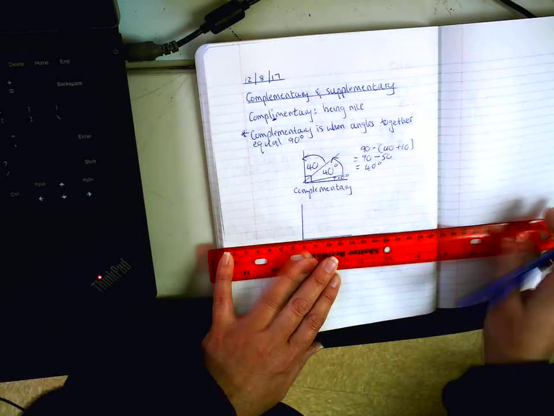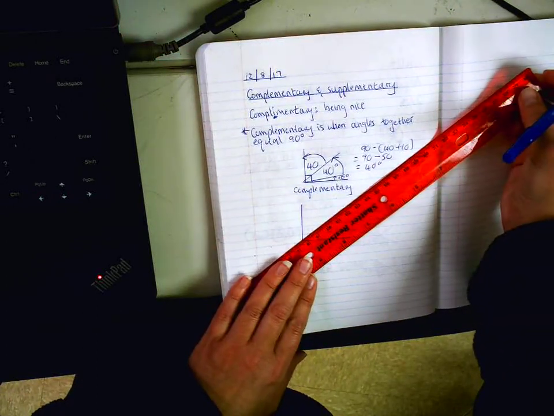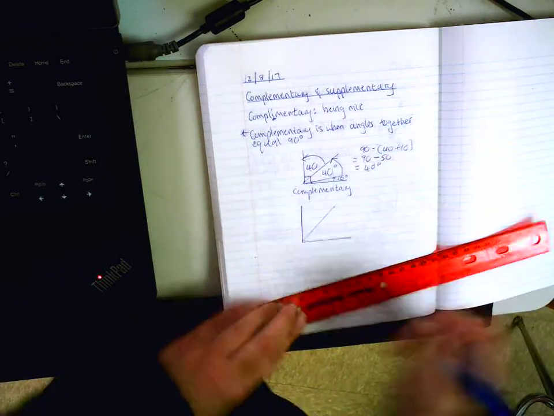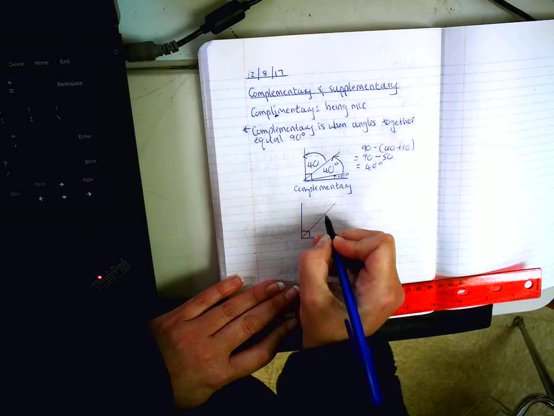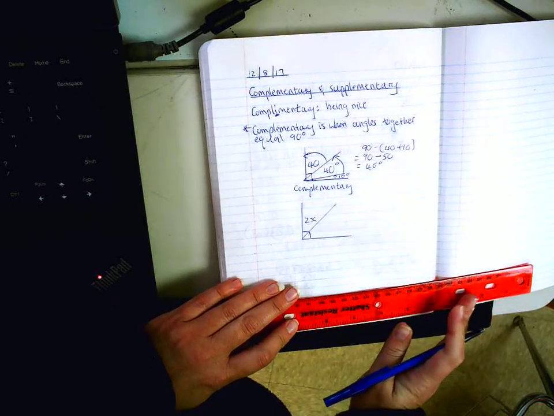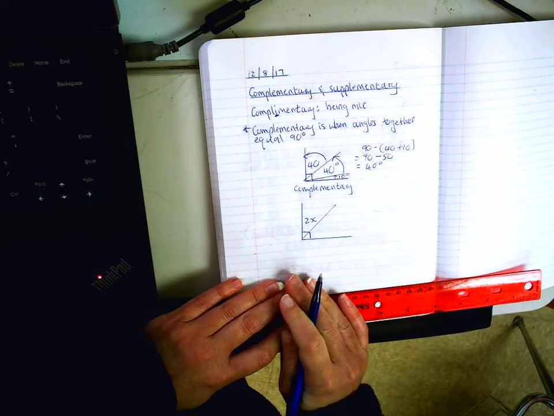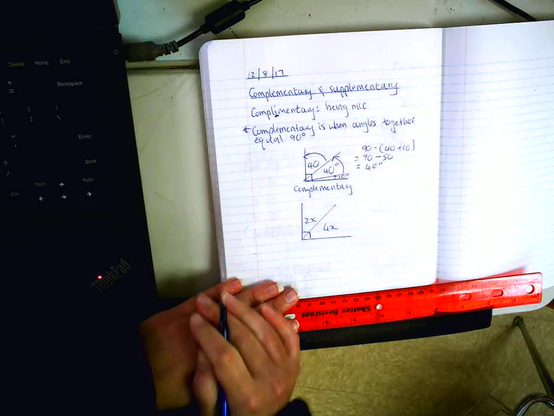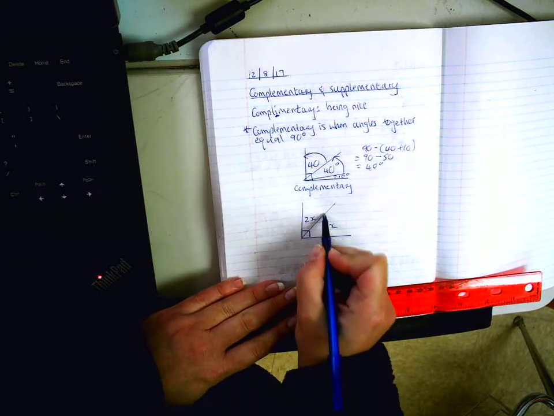You can do this and say that this angle is 2x. And this angle is 4x. And then I want to know, how big is this angle?